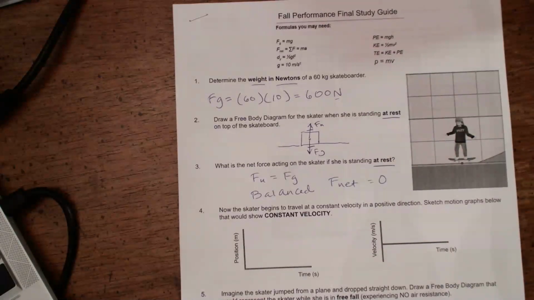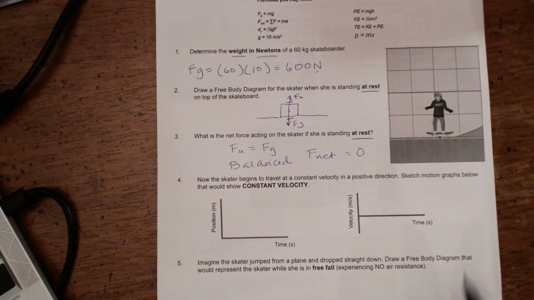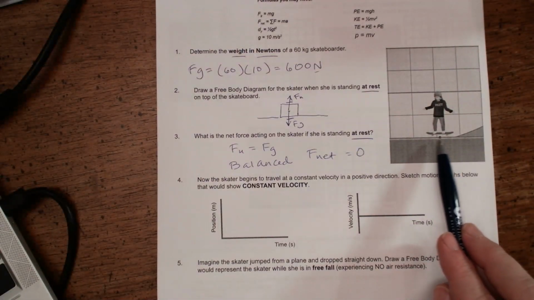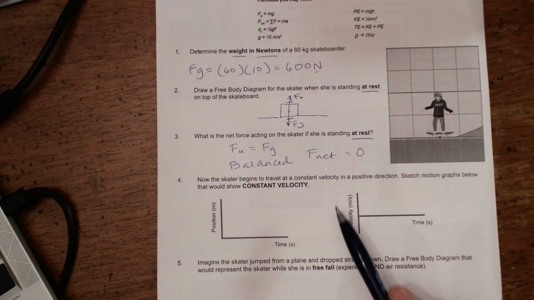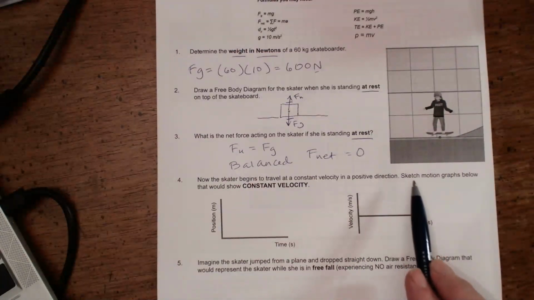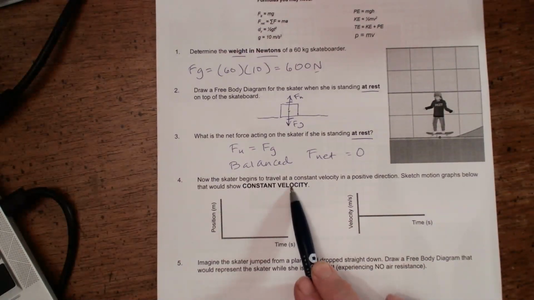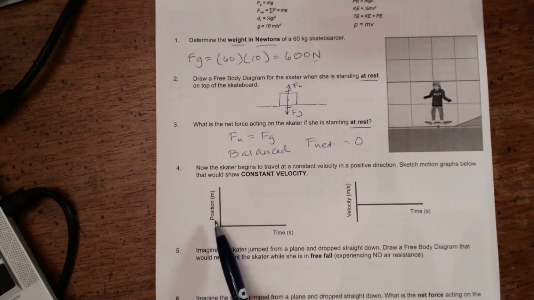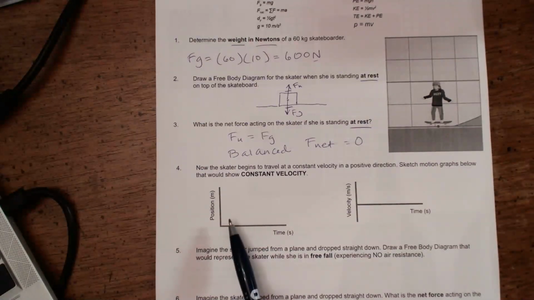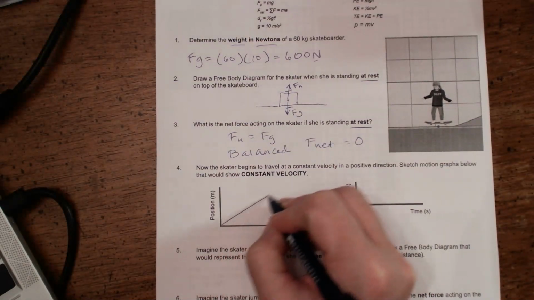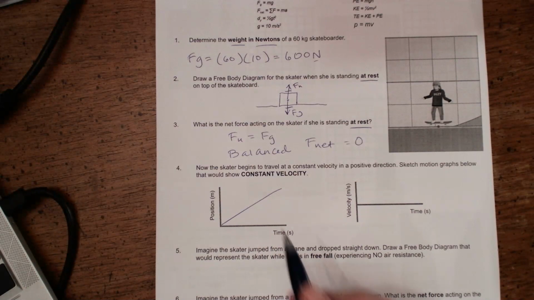Okay, motion graphs. So the skater is now going to start moving, and she's going to travel at a constant velocity in a positive direction. So we want motion graphs that show constant velocity. First, we've got position versus time. Remember, this is our position of our skater as time is moving along. And if she's moving at a constant velocity, then we're going to have a graph that looks like that.